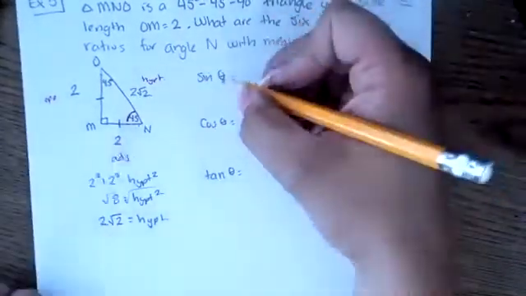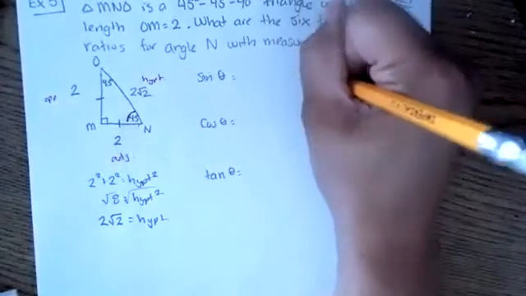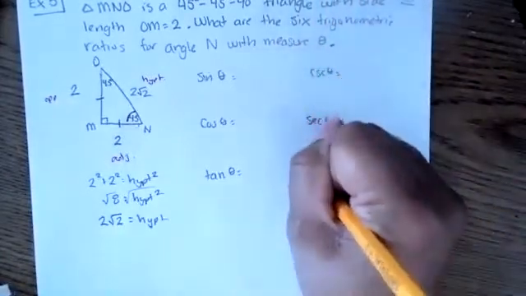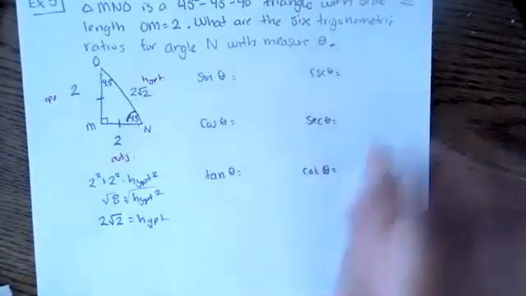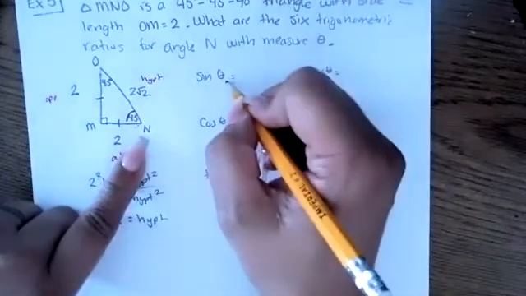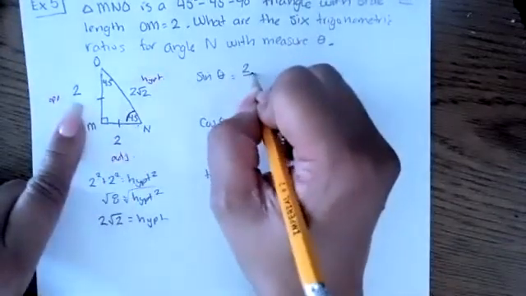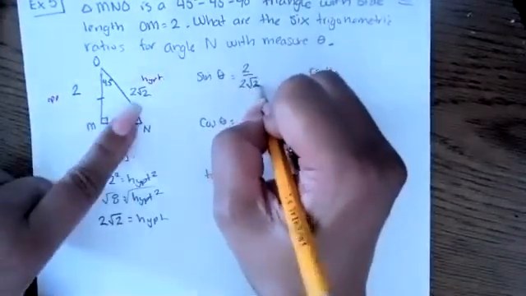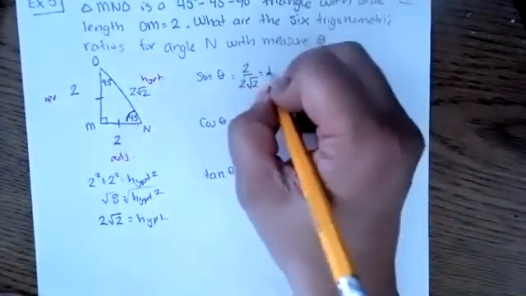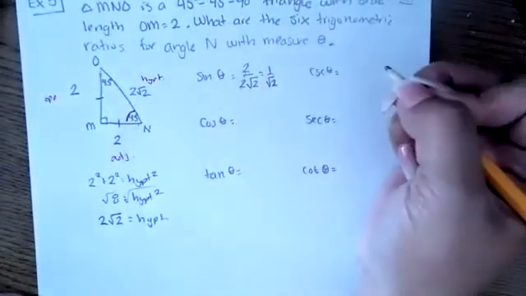The sine here. Sine, cosecant, secant, cotangent. And don't forget the argument. According to this angle, sine is opposite over hypotenuse, which these cancel out, and I'm left with 1 over radical 2.